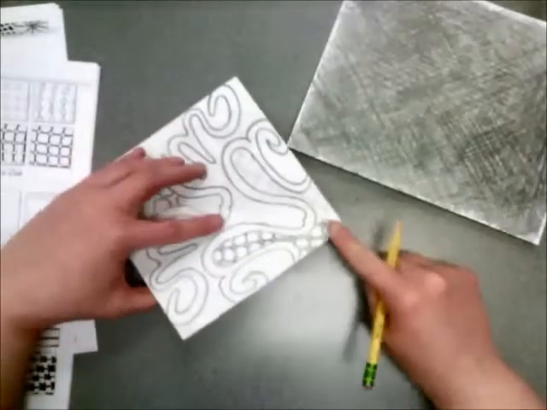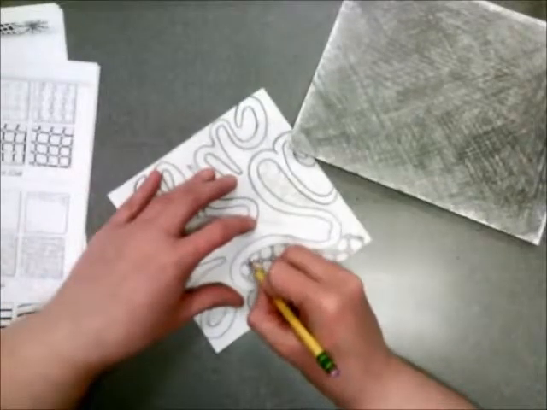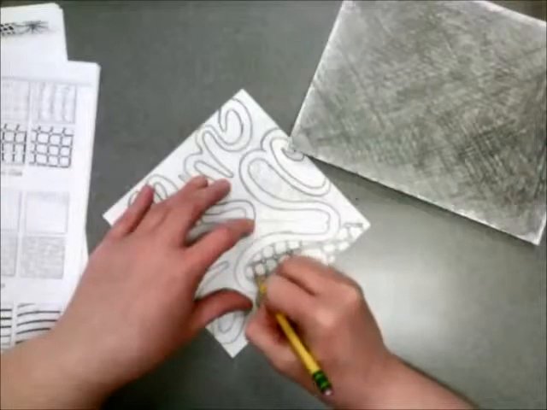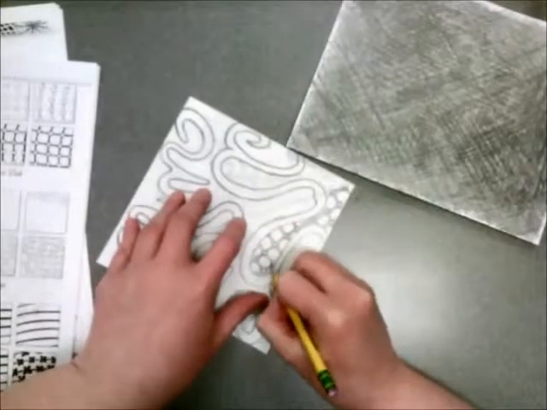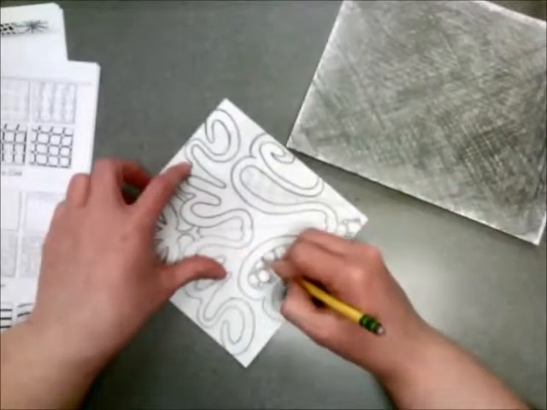Okay. So when I open it, I now have my ghost image on the other side, and I would of course put fresh graphite on both sides. Then this way it will be ready to start tracing.